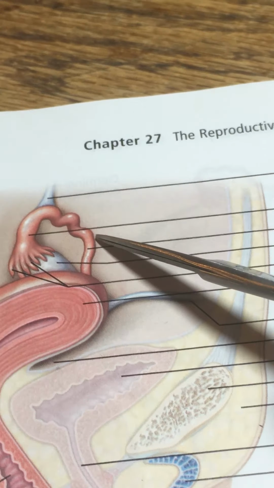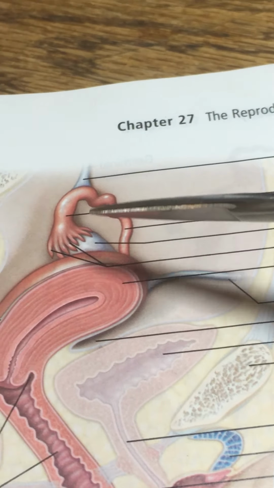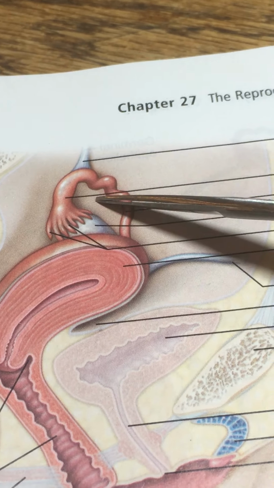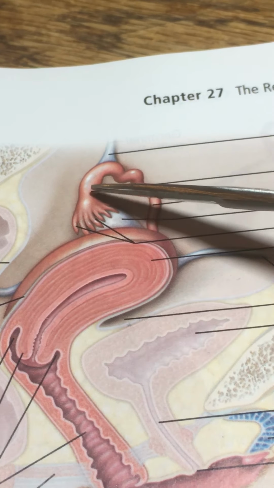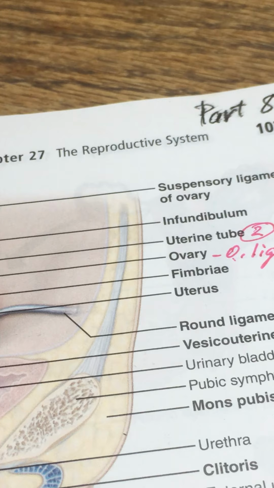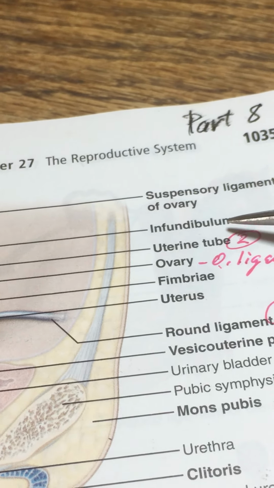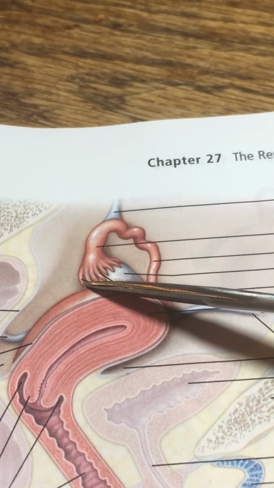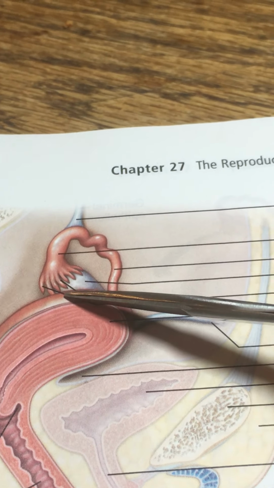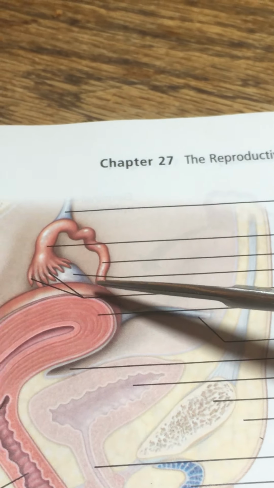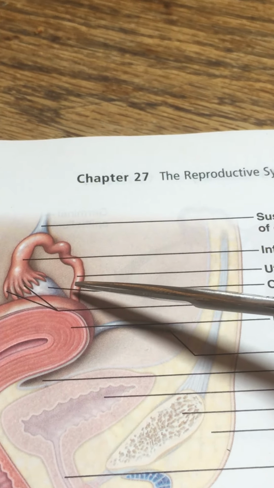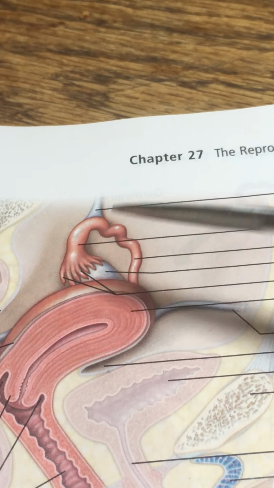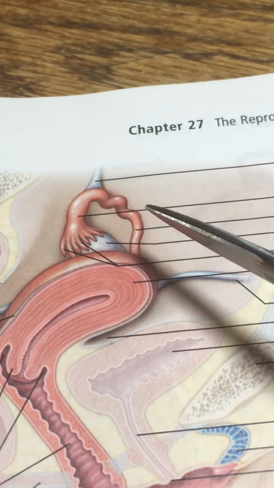Okay, oviduct, uterine tube, fallopian tube are equivalent terms. Notice the narrowness of it at this location. Notice the widening up here at what's referred to as the infundibulum or ampulla, actually. It widens completely, and we have somewhat over 20 different little fingers that are actively sort of caressing the ovary and preparing for ovulation, which hopefully will not be missed.